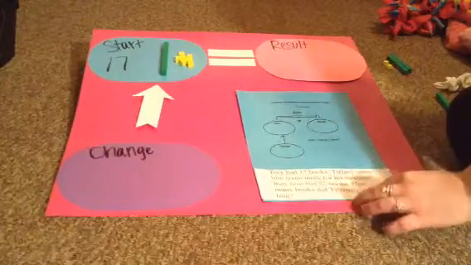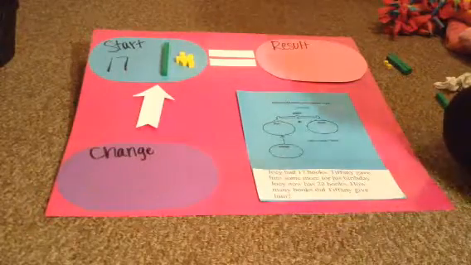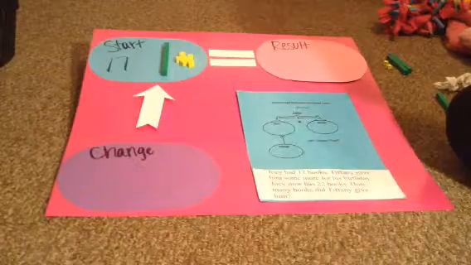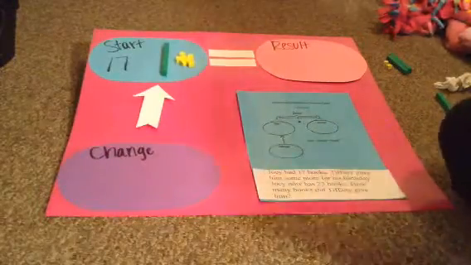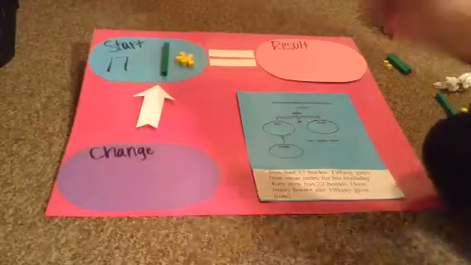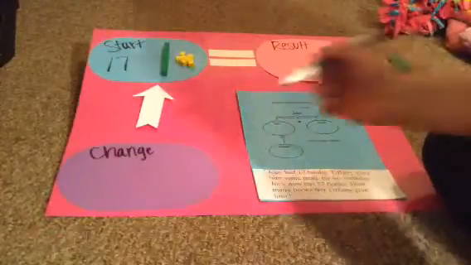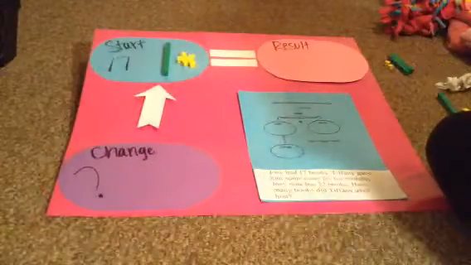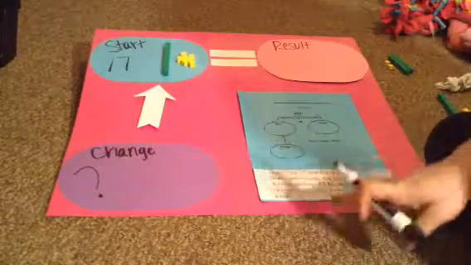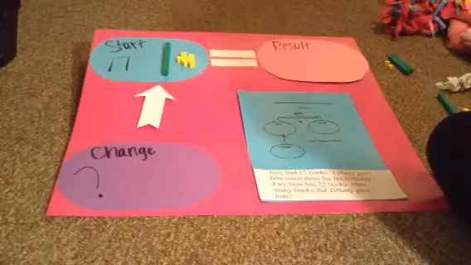Next it says, Tiffany gave him some more for his birthday. Well, some more is not a number, so we don't really know how many Tiffany gave him for his birthday yet. So for our change, we're going to write a question mark, because that's what we're going to be looking for.